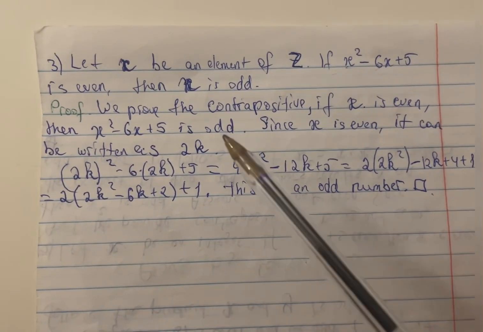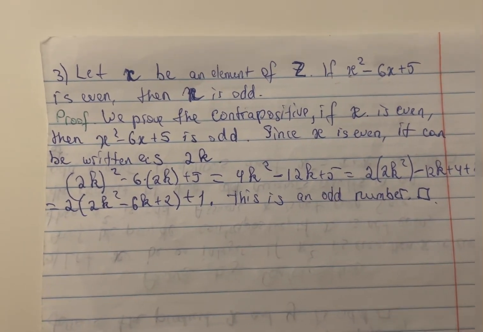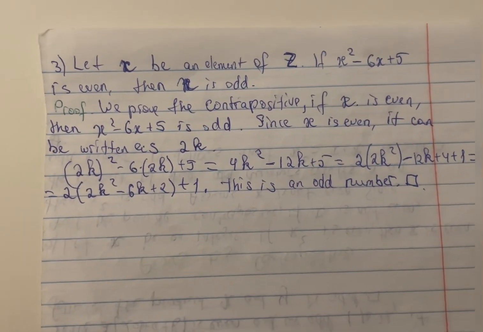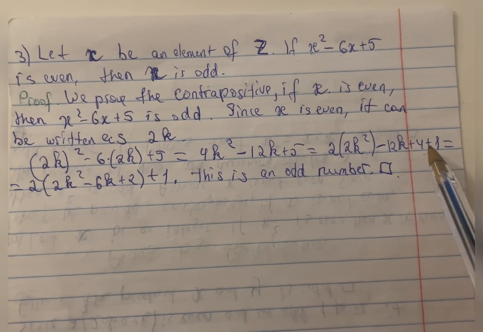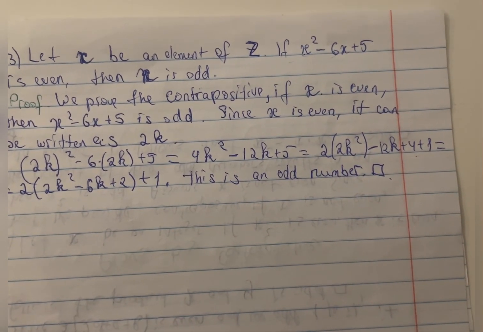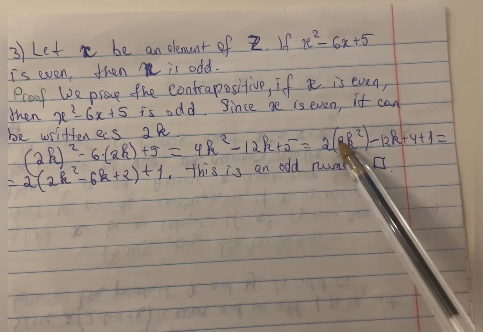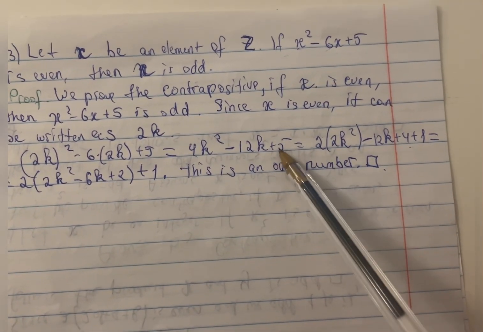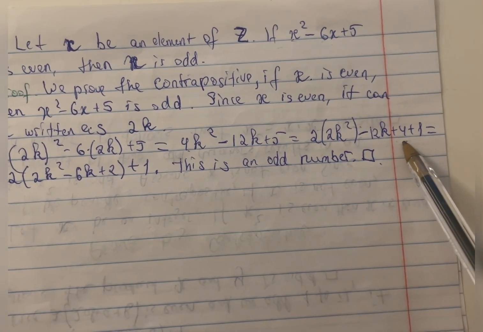Then you can see here we got this expression. To show that it's odd, in the end you have to get plus 1. For example, 5 can be written as 4 plus 1, and I've written it like this.